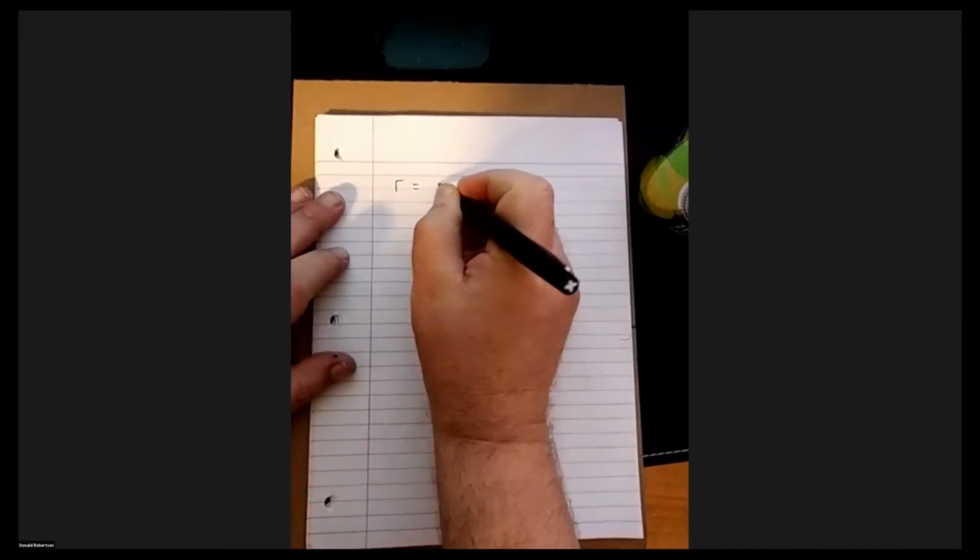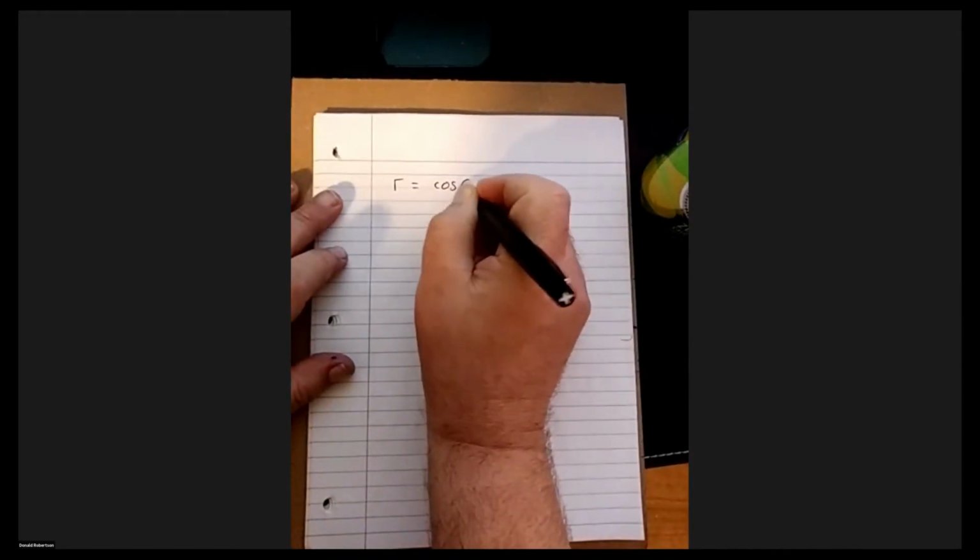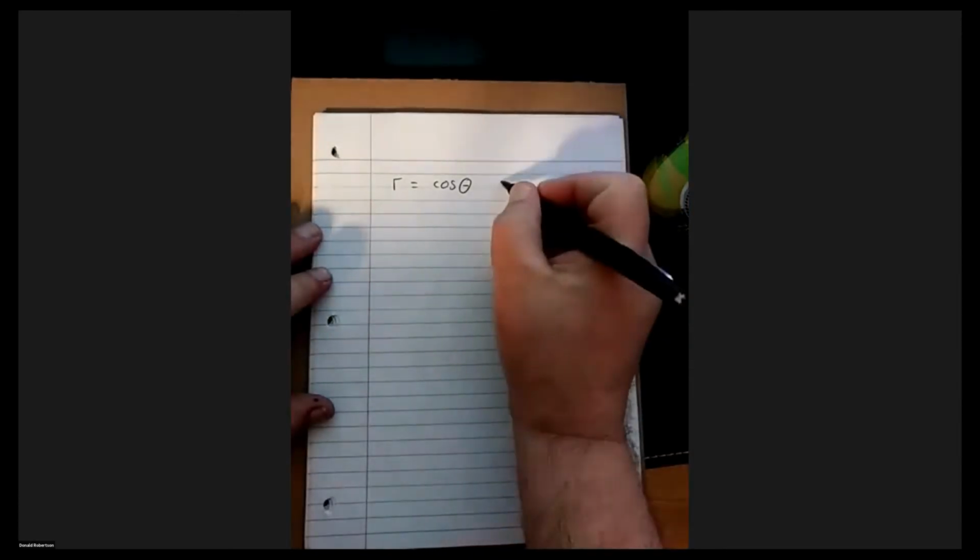This is what a polar equation might look like. The distance from the origin is equal to the cosine of the angle it makes.